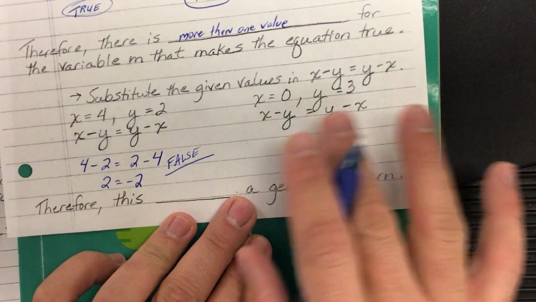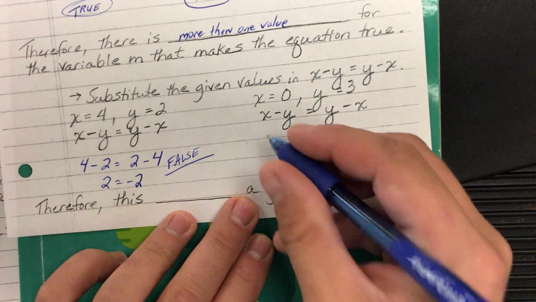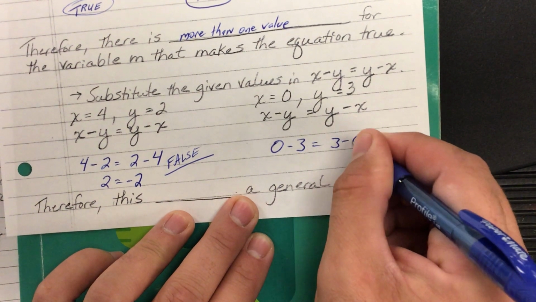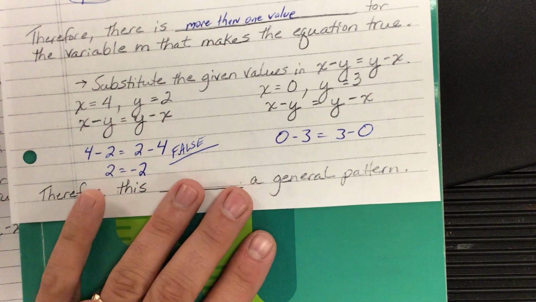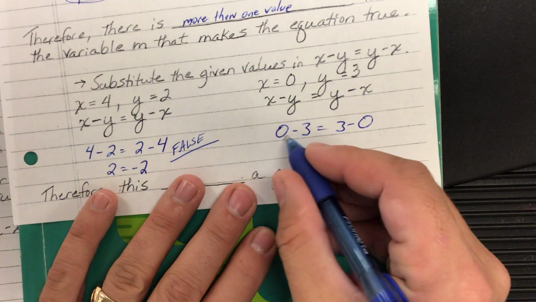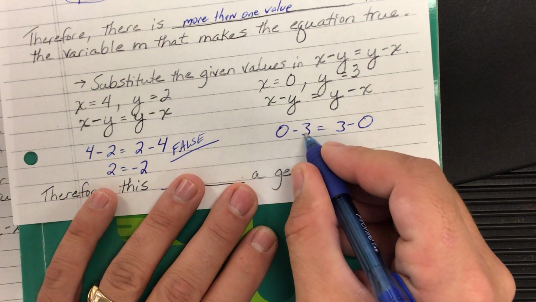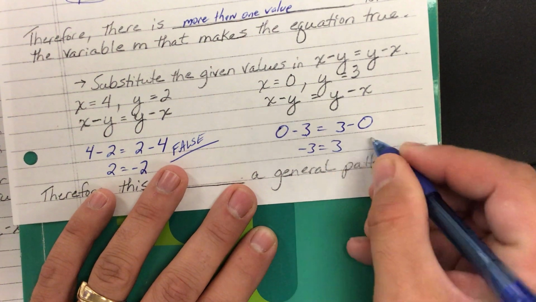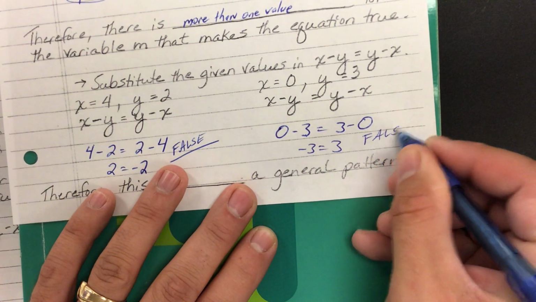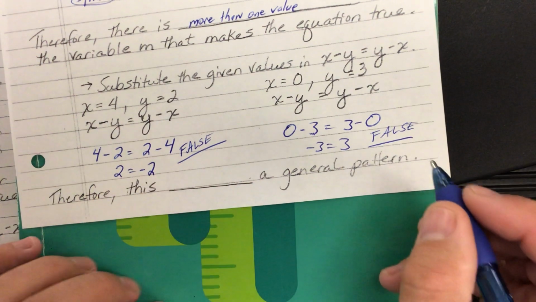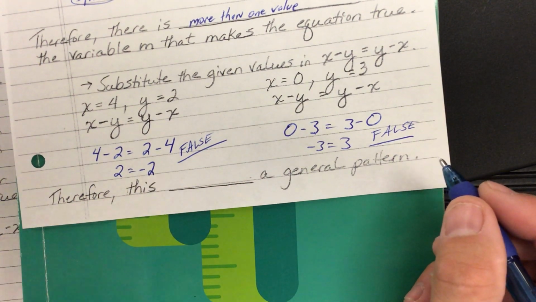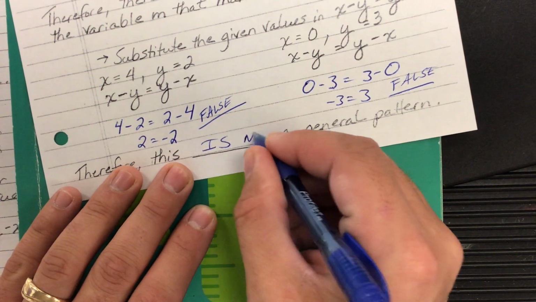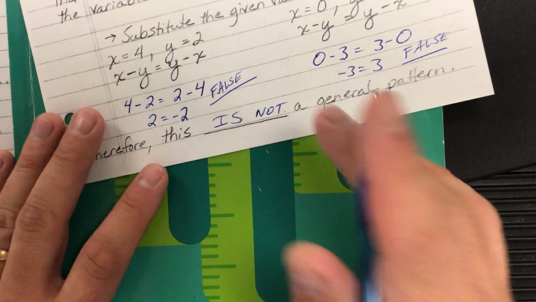Let's try it again with 0 and 3. Is 0 minus 3 the same as 3 minus 0? No. What's 0 minus 3? Negative 3. What's 3 minus 0? 3. So that is also false. So therefore, this is not a general pattern.